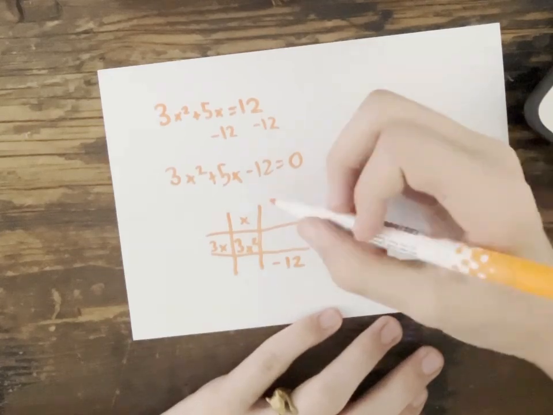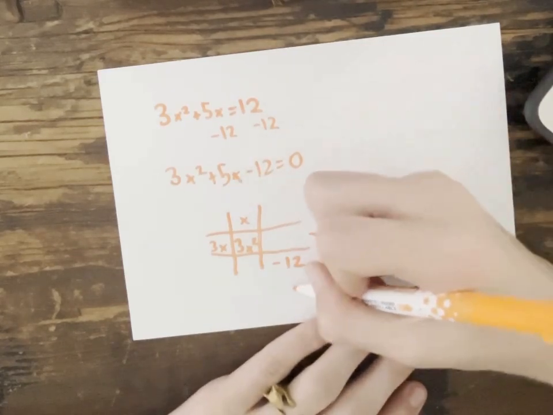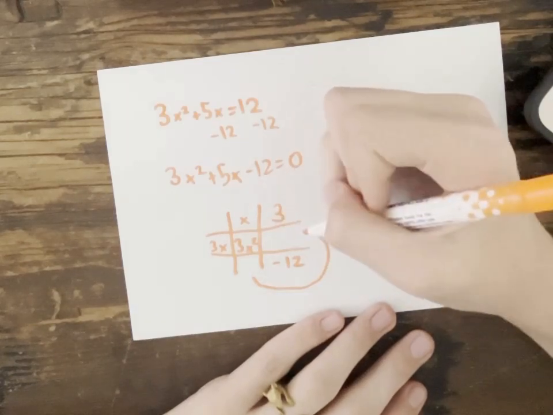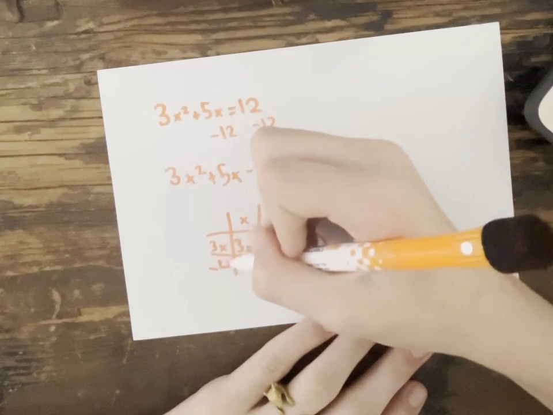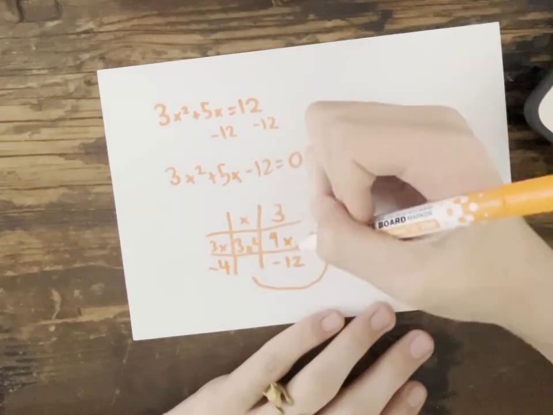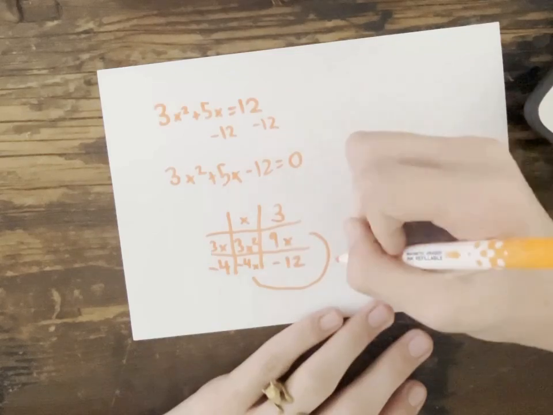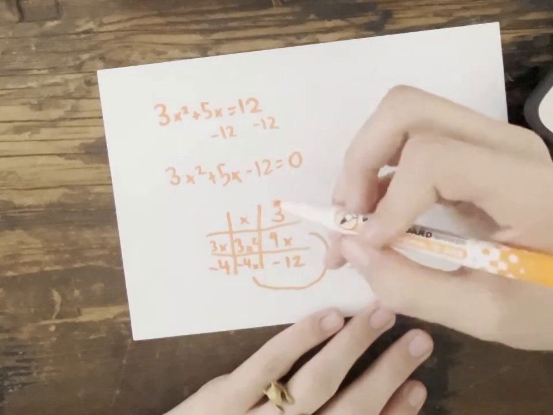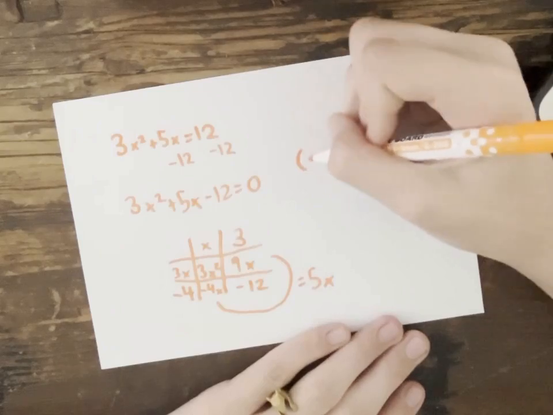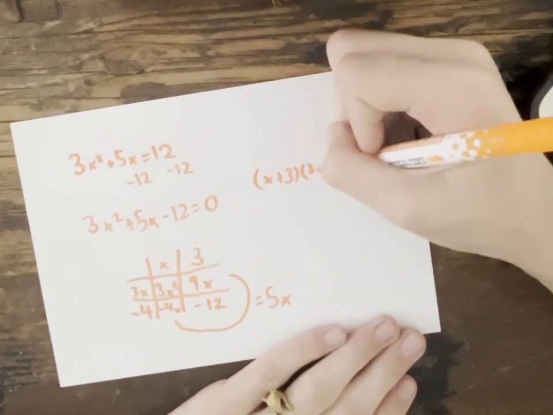However, 3 and 4 together don't add to 5x, and any negatives of them do not either. But if we put a 3 here and a negative 4 here, we realize that there's already a 3x here. So we get 9x and negative 4x, and 9 minus 4 is equal to 5x, which we should get, and 3 times negative 4 is negative 12. So we can turn that into our brackets, x plus 3 times 3x minus 4.